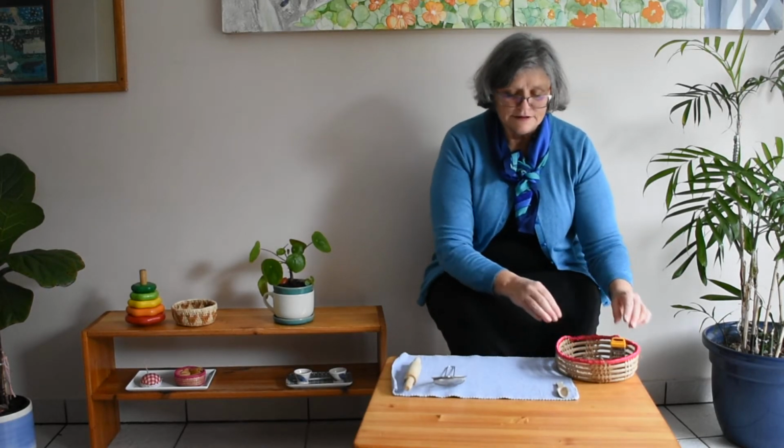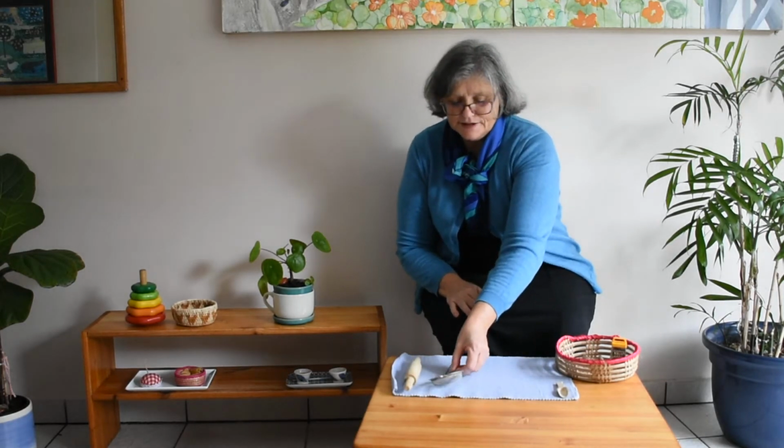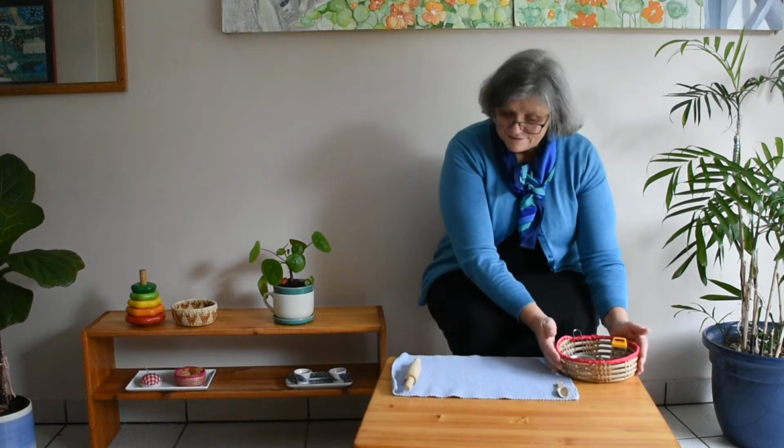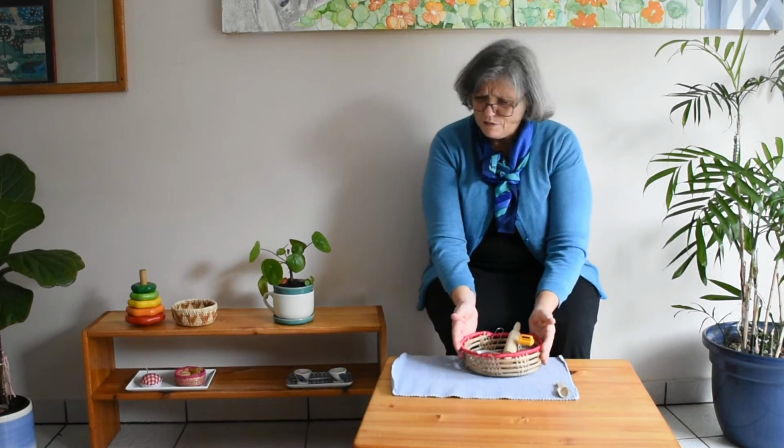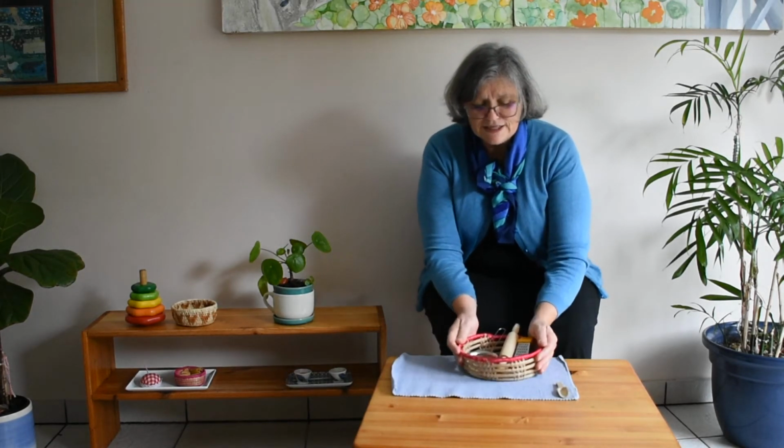Grater. Sieve. Can you find the rolling pin? Where's the rolling pin? Right. Can you put it in the basket? Rolling pin. And where's the scoop? Can you put the scoop in the basket?